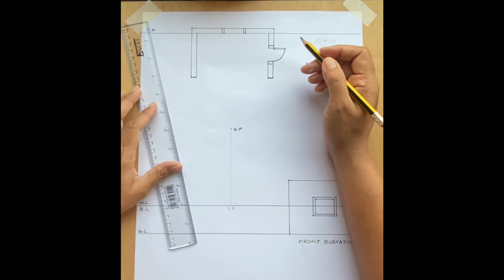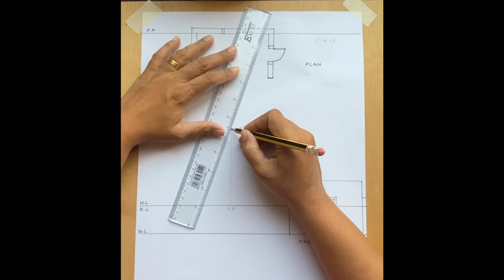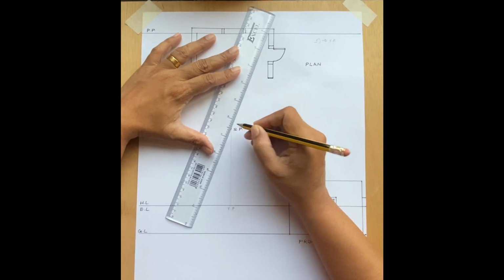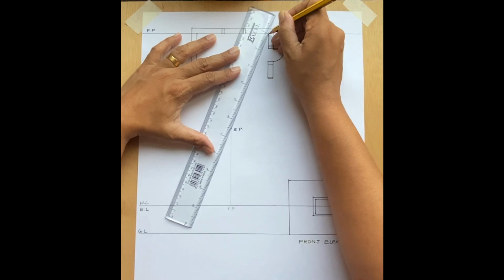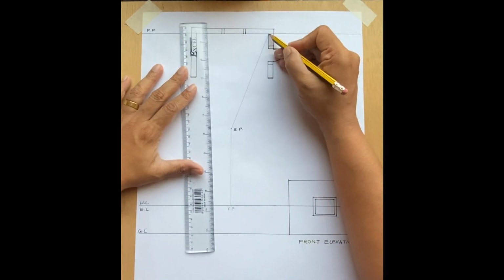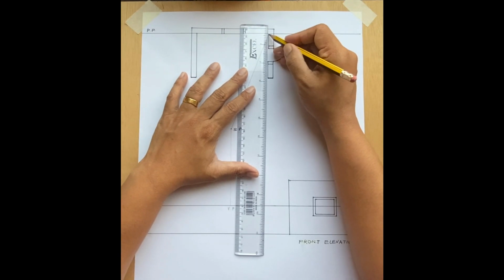What can I do? I'll draw a line from the station point to this corner. It intersects the picture plane here. So I'll bring it down.